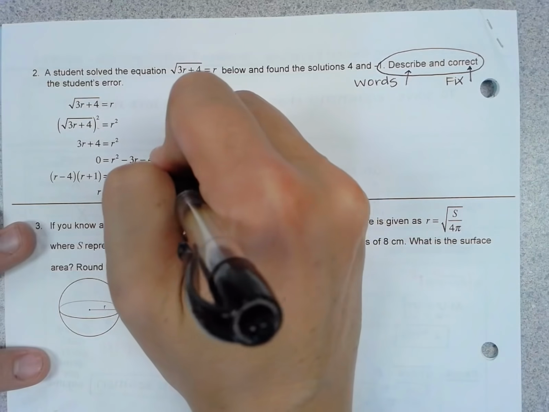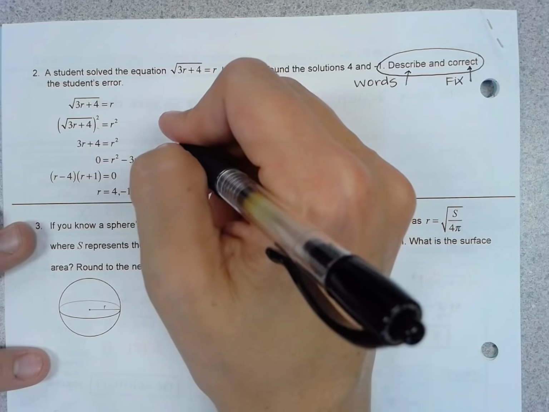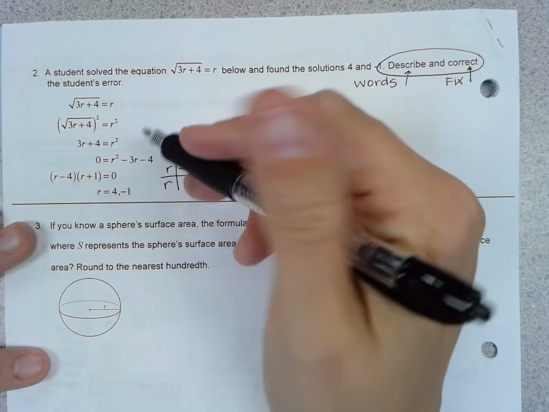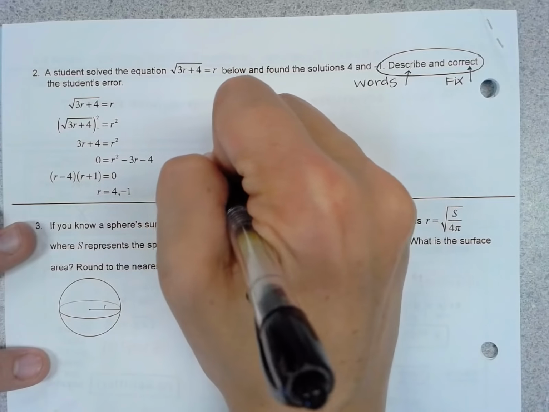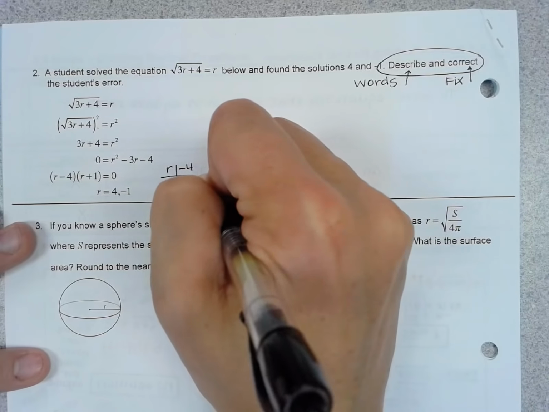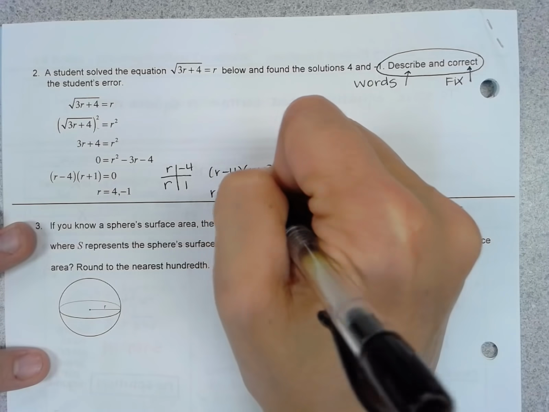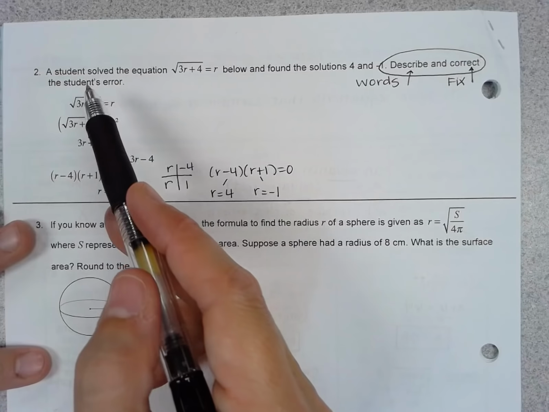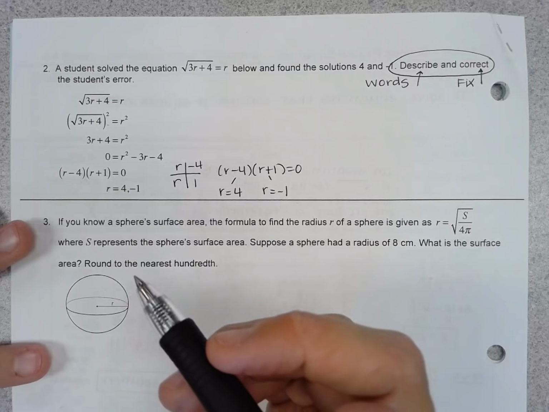Let's see if their t-chart was right. -4 and +1. Yep, because that would give you -3. And so then they set each one equal to 0, so they got R equals +4, and they got R equals -1. And it's okay that they didn't show their work, because on these kinds of questions, they usually don't have you show your work.